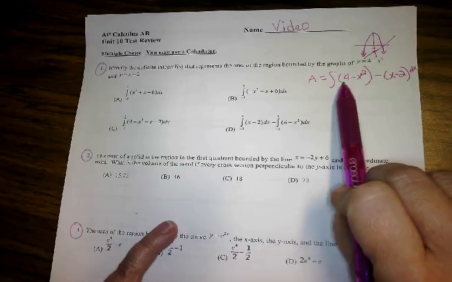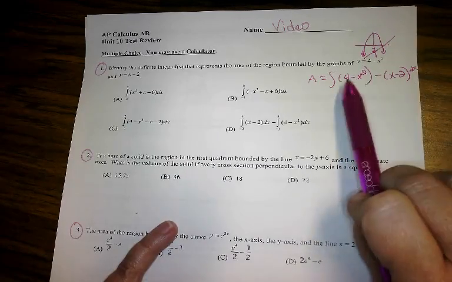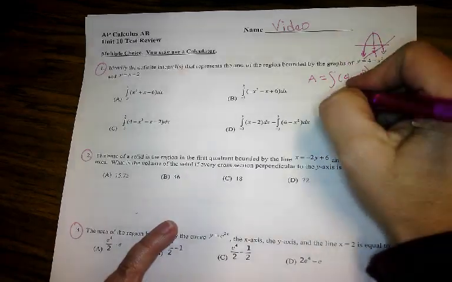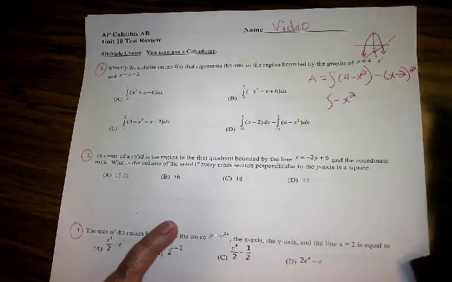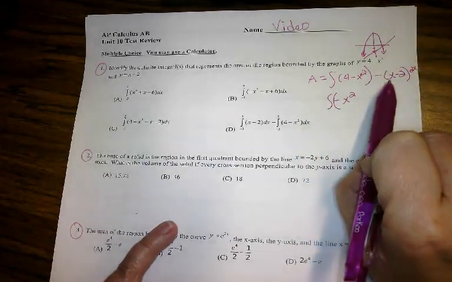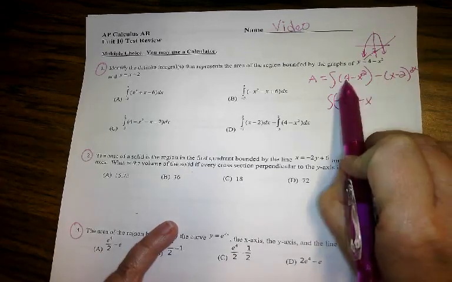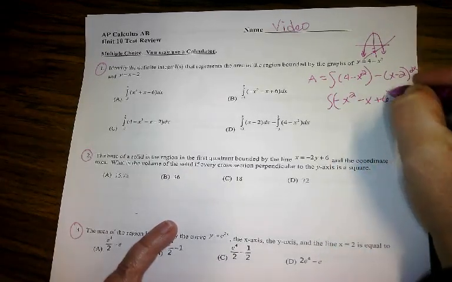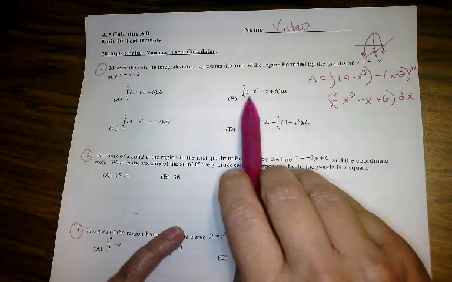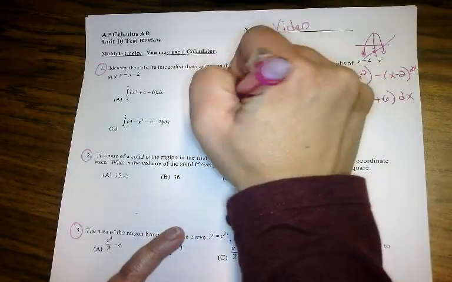And none of my answer choices are that. They probably simplified this. So let's see if we can identify with that. It would be -x squared first, minus x. Remember to distribute your negative here, so 4 plus 2 will be 6. And that matches answer choice B.